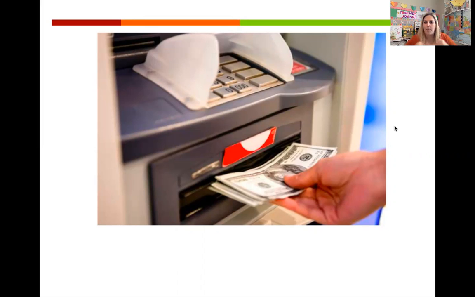We usually put it in the bank, or we deposit it, and we keep it there so it's usually safe. And then until we need it again, we either go into the bank or we go to a machine that looks like this and we withdraw. We take money out, the amount that we want to take out of the bank. So your two choices are in here.